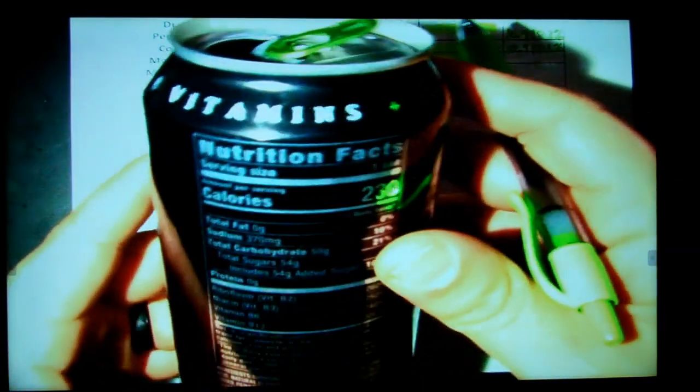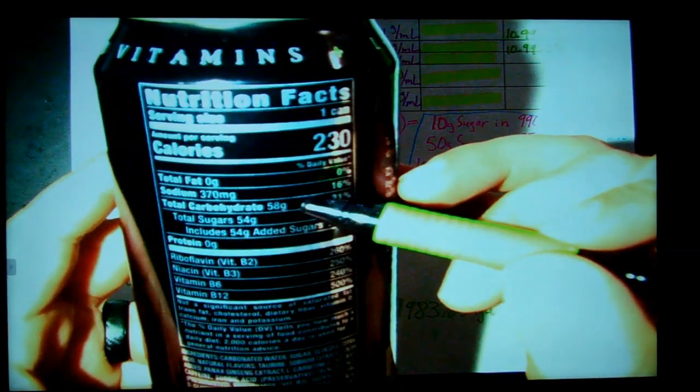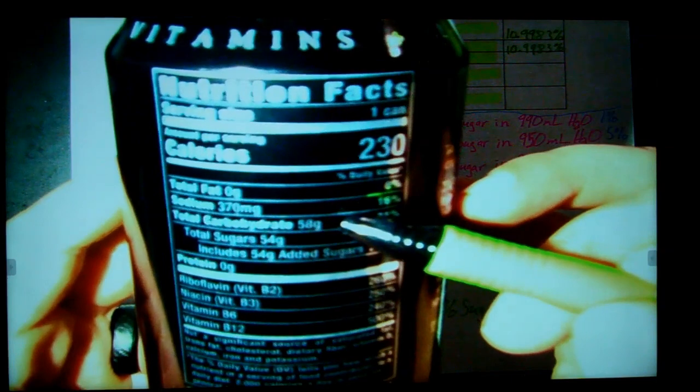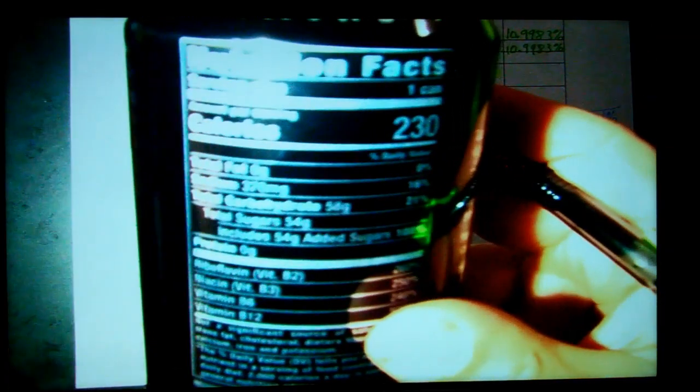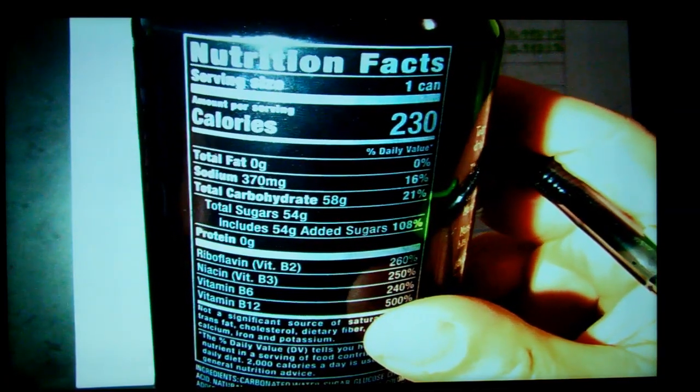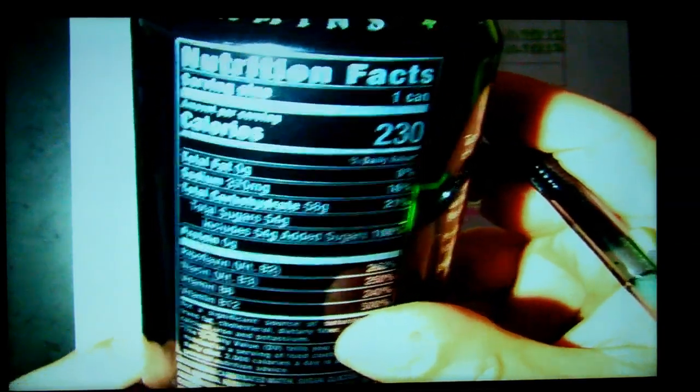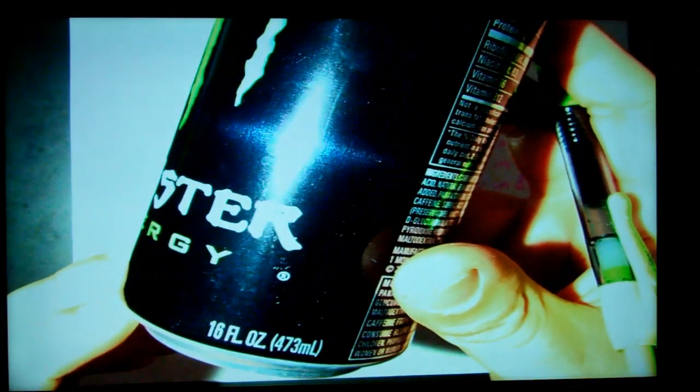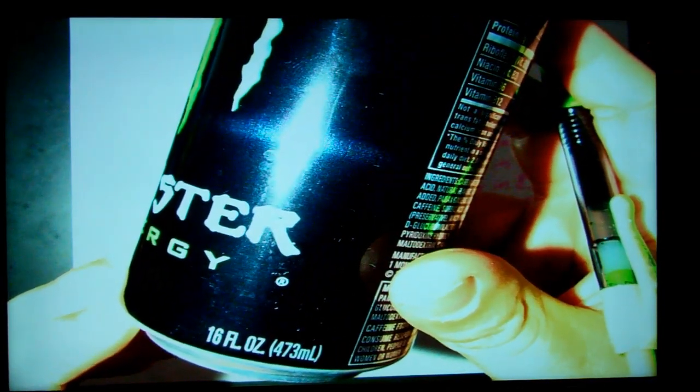So in this, we got to find our total carbs. 58, you can see it. I'll focus it in. So 58 grams, that's the total carbs we're looking at. You're dealing with a 16 fluid ounce can, so you're dealing with 473 milliliters.